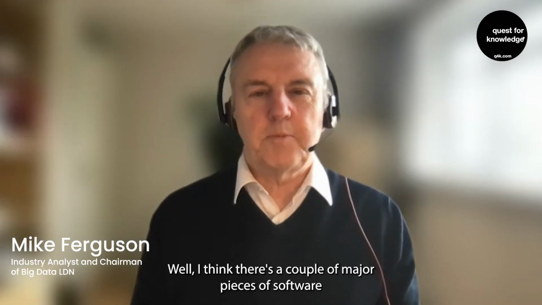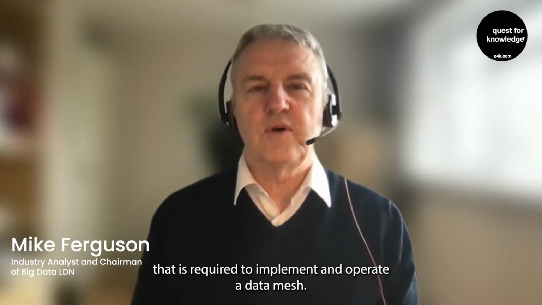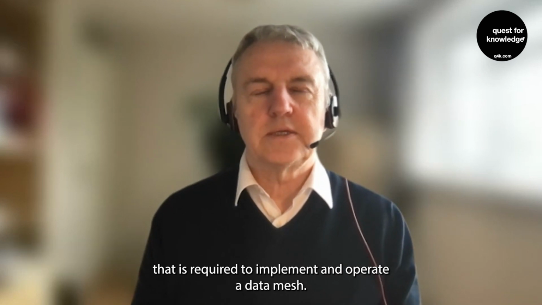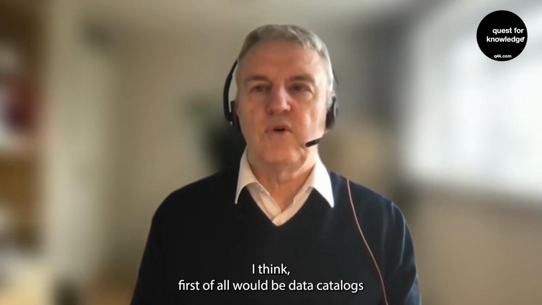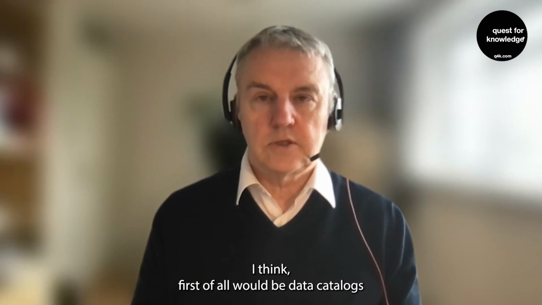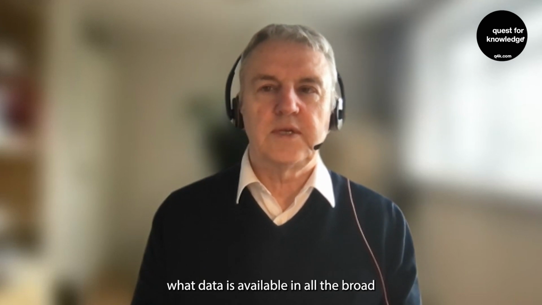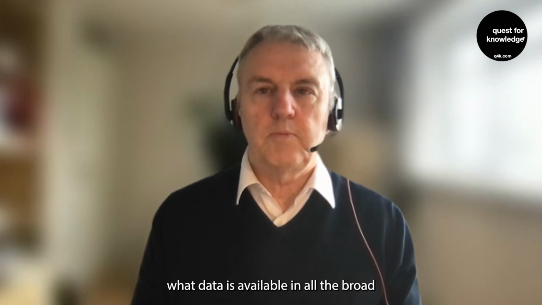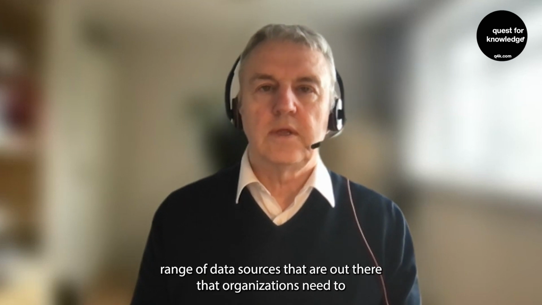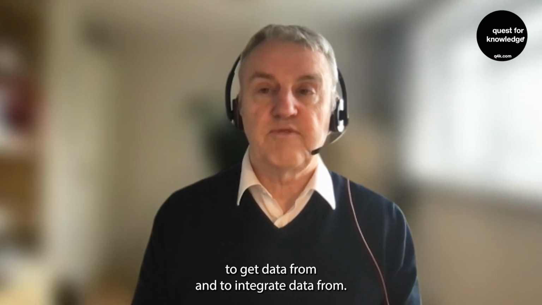Well, I think there's a couple of major pieces of software that are required to implement and operate a data mesh. First of all would be data catalogs, which are needed to discover what data is available in all the broad range of data sources that are out there that organizations need to get data from and to integrate data from.